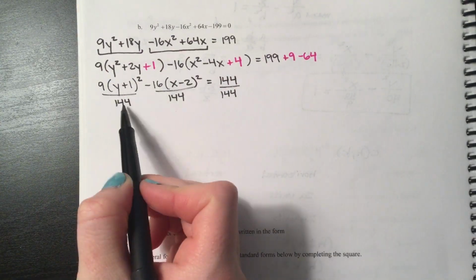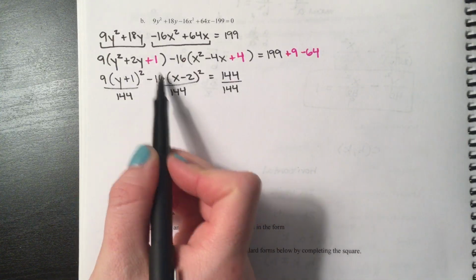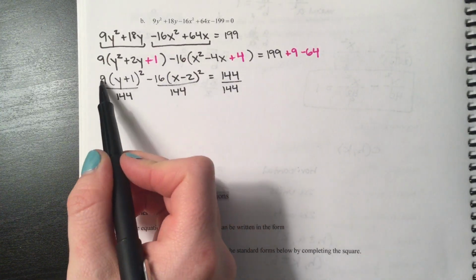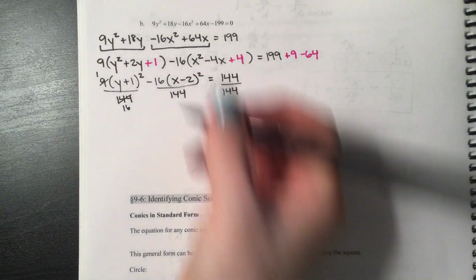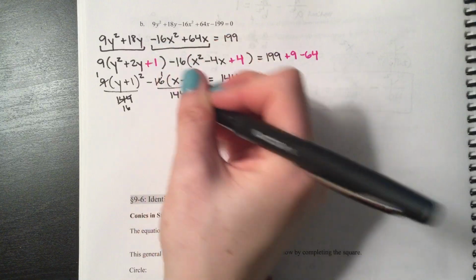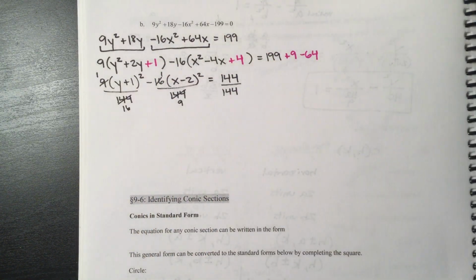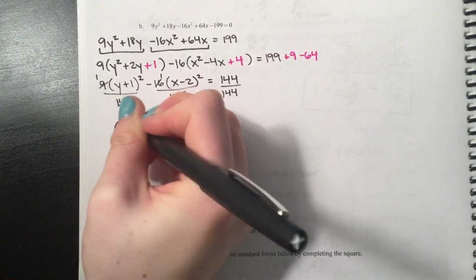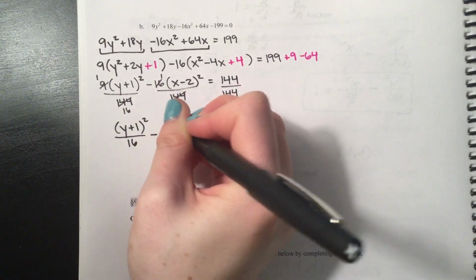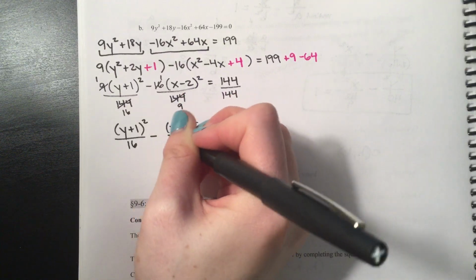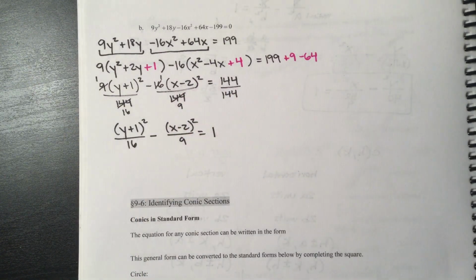So 9 over 144. First of all, 9 times 16 gives me 144. So when I reduce this down by 9, I'm left with 1 over 16. And then I can reduce this down by 16. It leaves me with 1 over 9. Okay, final equation. Here we go. All right, that's my hyperbola.